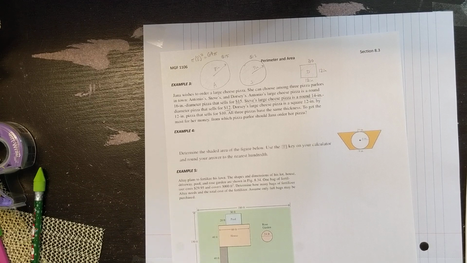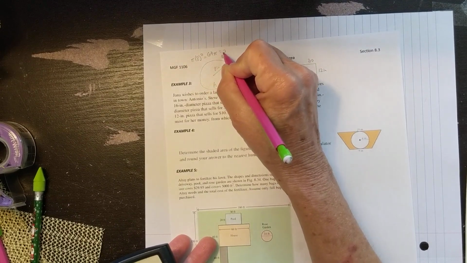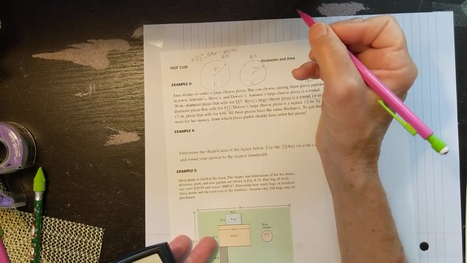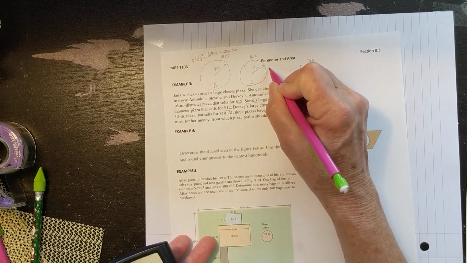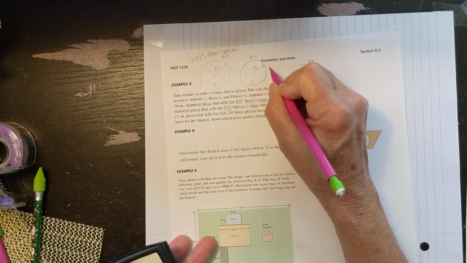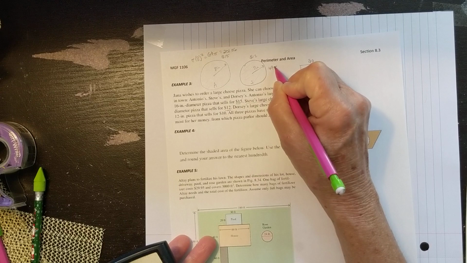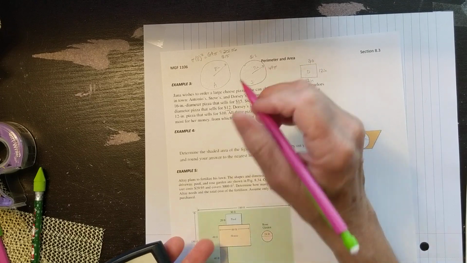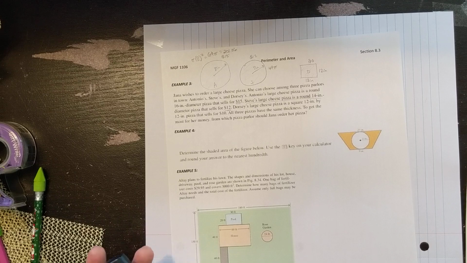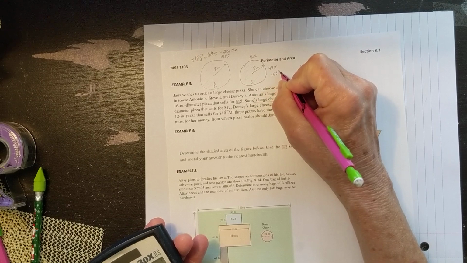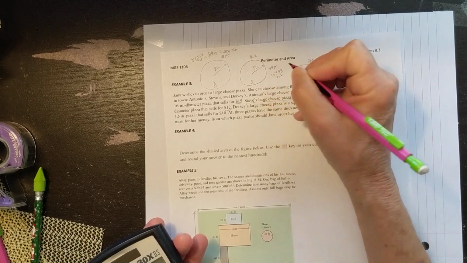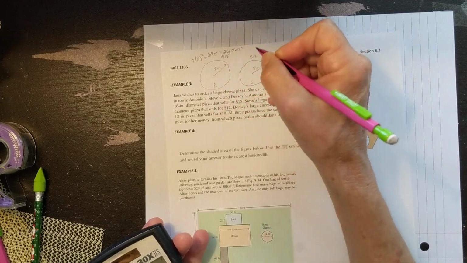64 times pi gives me 201.06 about. This is about 201.06. Okay. And so the area of this one's going to be pi r squared, which is going to be r is 7. So r squared is 49 pi. This is going to be this area? And so that is 153.93. And this is square inches. This is the area of this one.